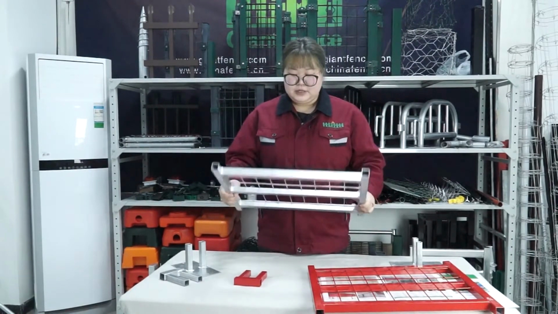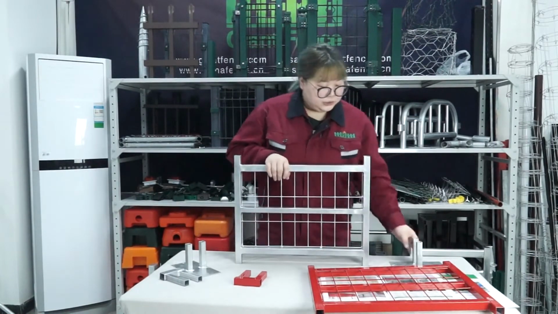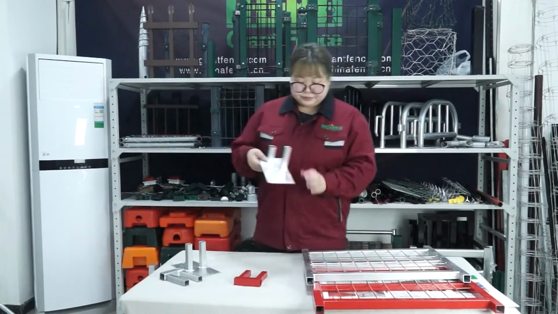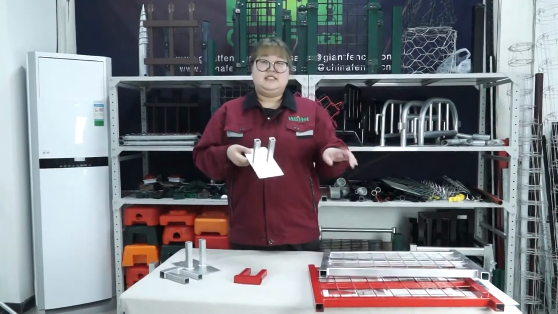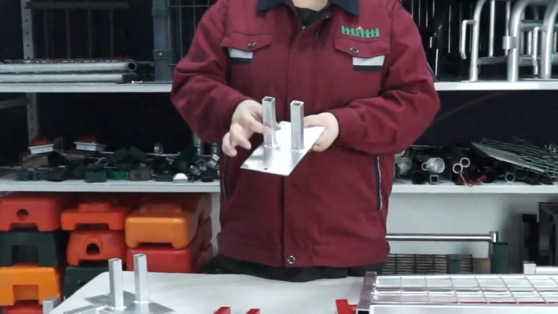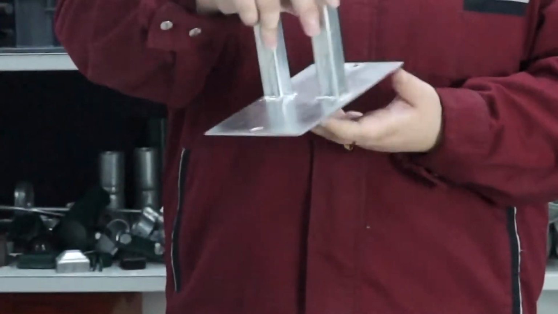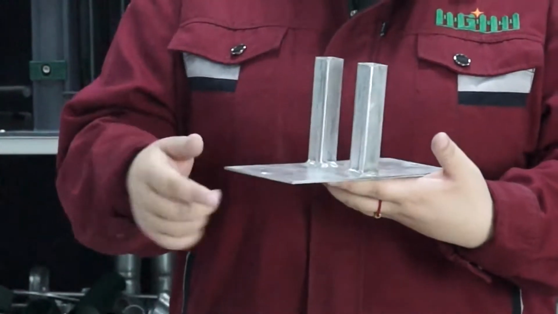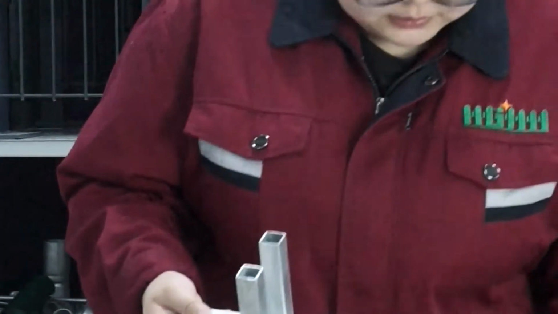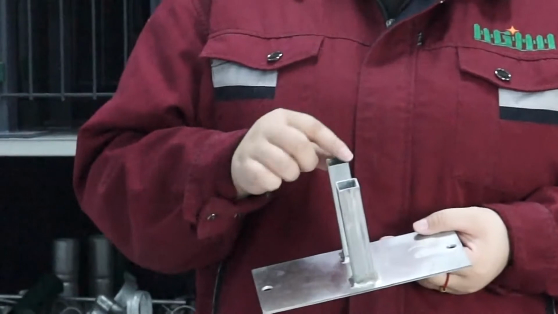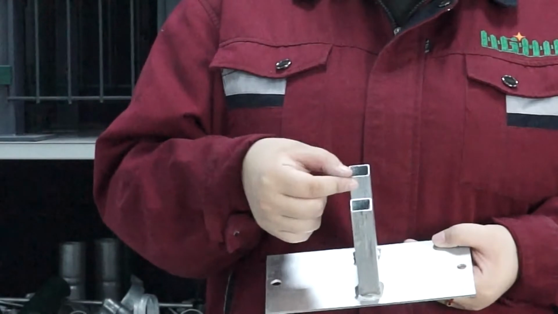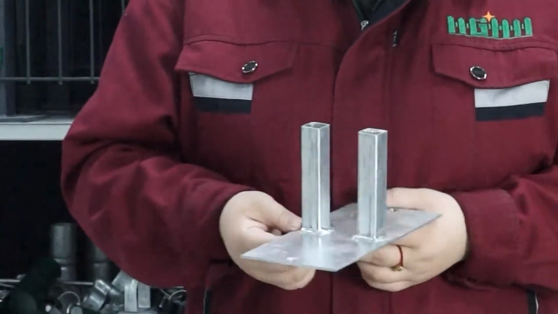So this panel is finished, introduced, and look at the base with the feet with the temporary fence. You can see this is 2 tube vertical in this feet. This tube size is about 20 by 20 millimeters. The thickness is 1 millimeter, 1.2 millimeter, 1.5 millimeter.